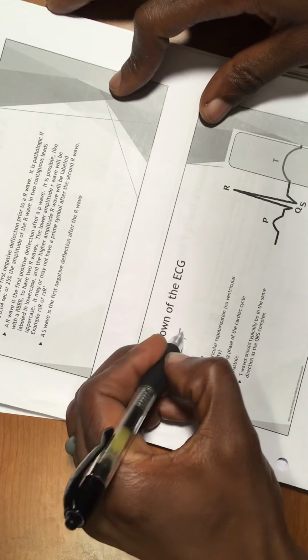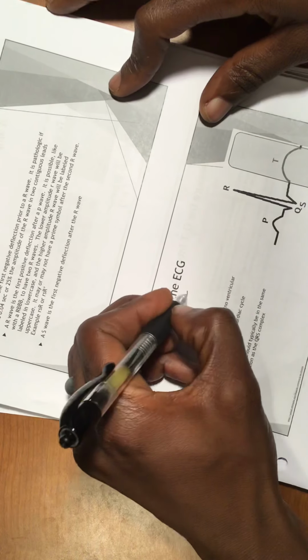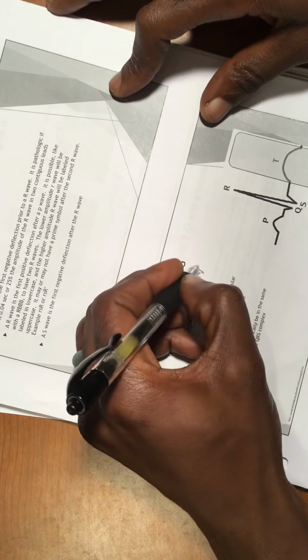Now we're going to be talking about the T wave. What happens in the T wave? We remember what we said about the T wave. You can see it with me. This is ventricular repolarization, and this is the resting phase of the cardiac cycle, and this is the diastole.